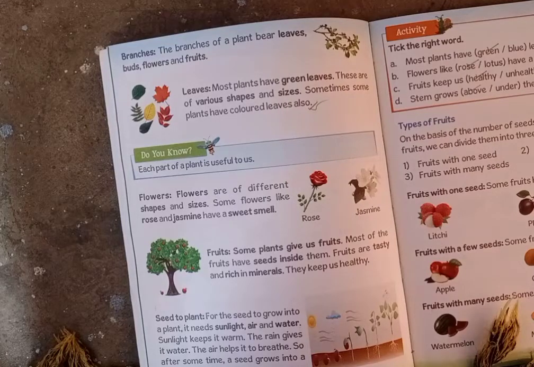Flowers have different shapes and sizes, and they look very beautiful. And these flowers have a nice smell, like rose and jasmine, isn't it? And flowers have uses also. We can make a garland with the flowers. When we do pujas and all, then we can use these flowers. If any guest comes, then we make a bouquet and give it to the guest. So flowers have various uses.